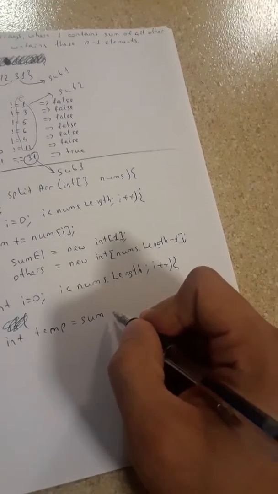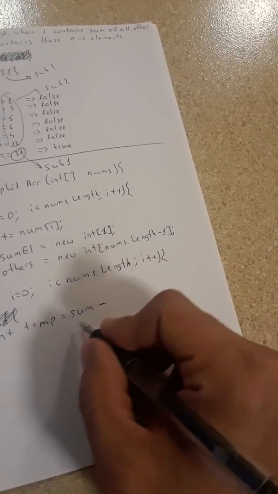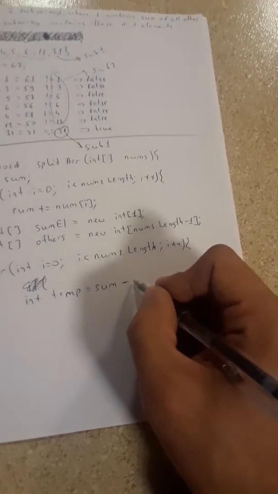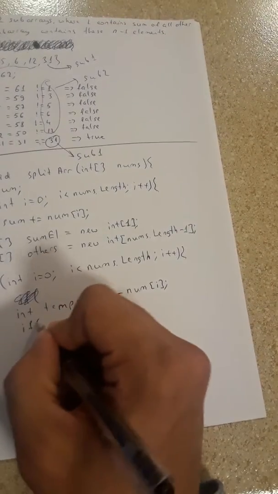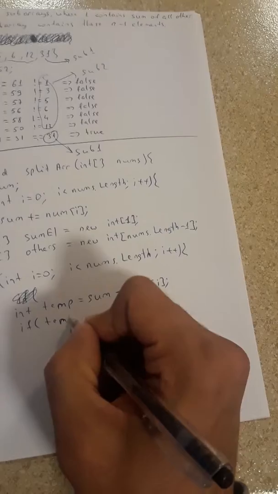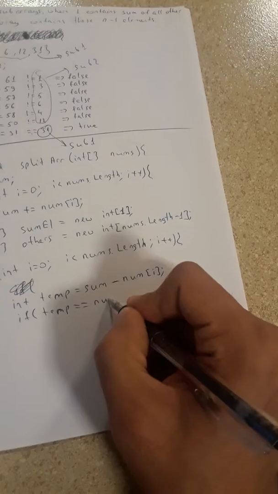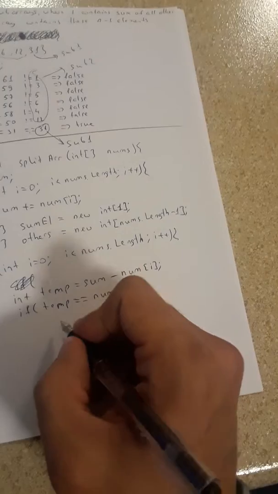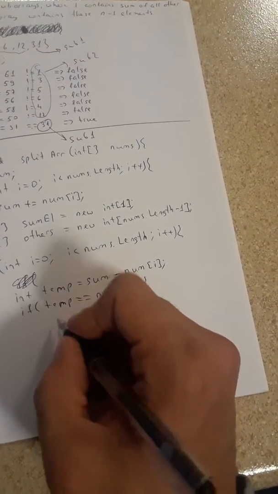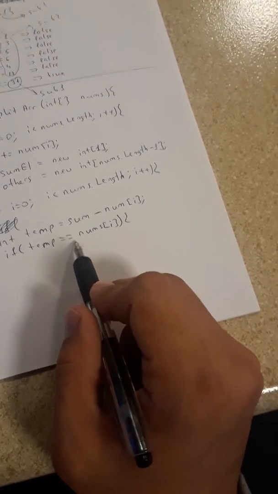In temporary, I will calculate it as follows: I will subtract the element itself from the sum, and if my temporary variable is equal to the element from the array itself, I will be sure that it's the sum of all other elements.